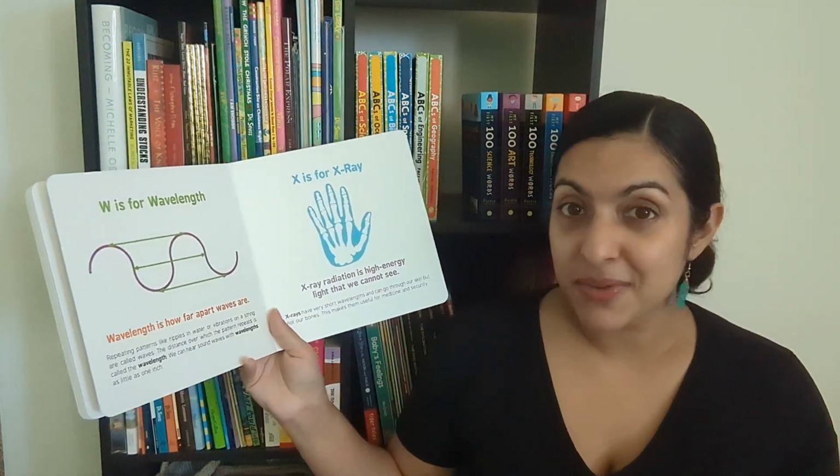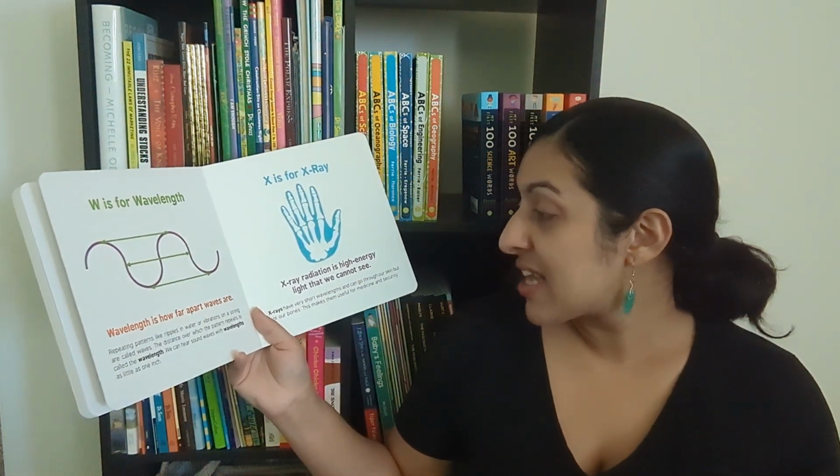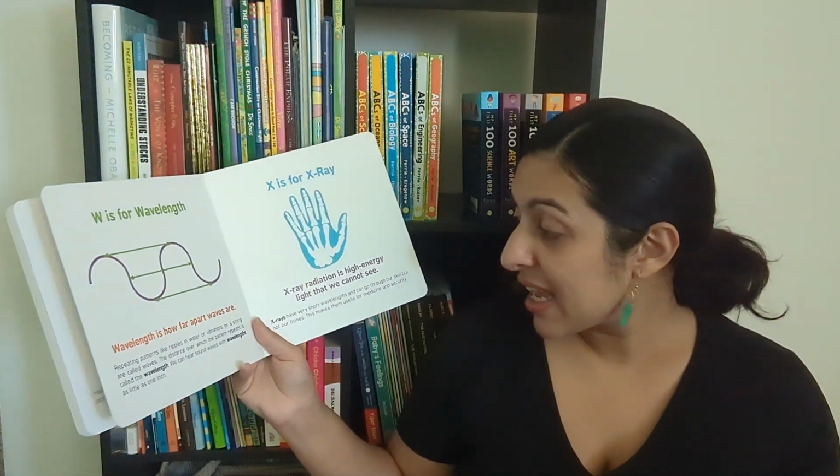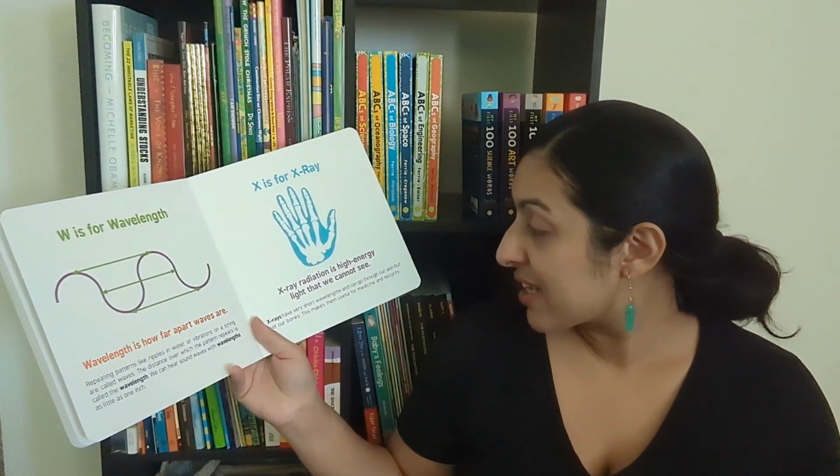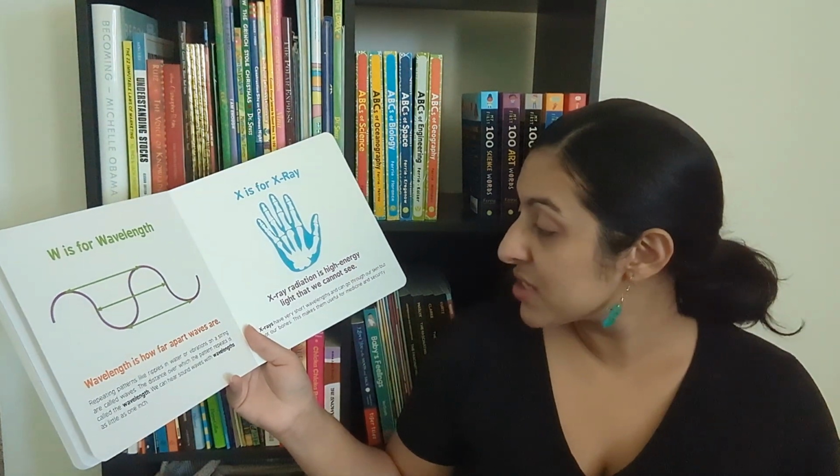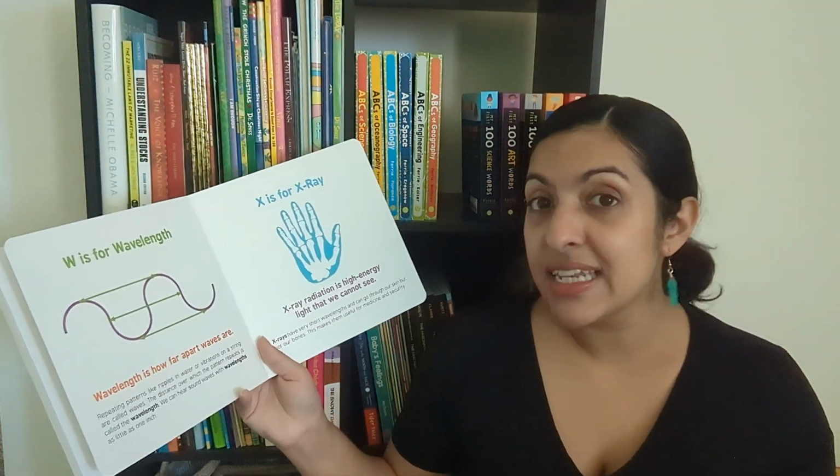X is for X-ray. X-ray radiation is high energy light that we cannot see. X-rays have very short wavelengths and can go through our skin but not our bones. This makes them useful for medicine and security.